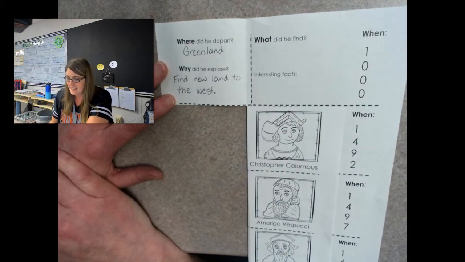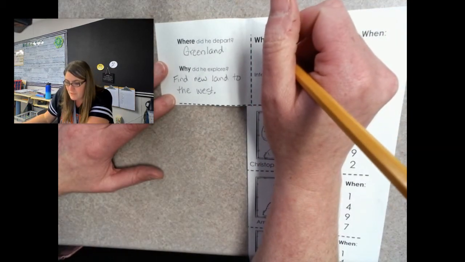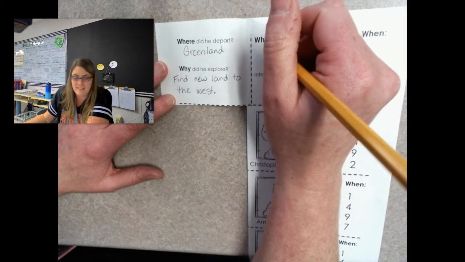So what did he find? He found a bountiful land, and he named it Vinland.